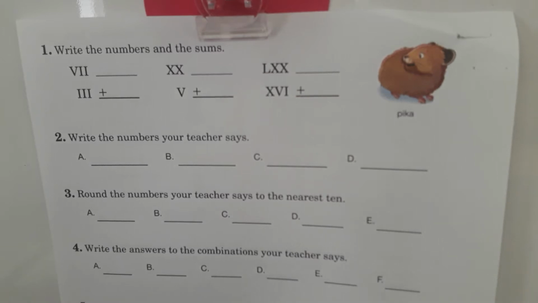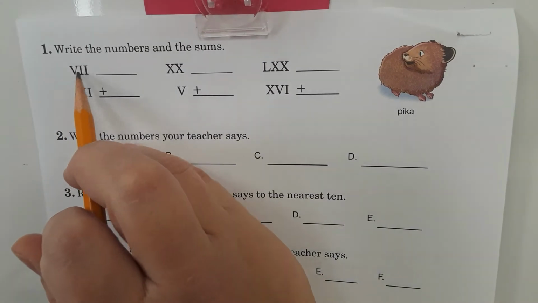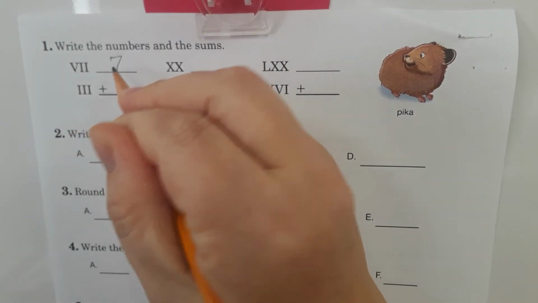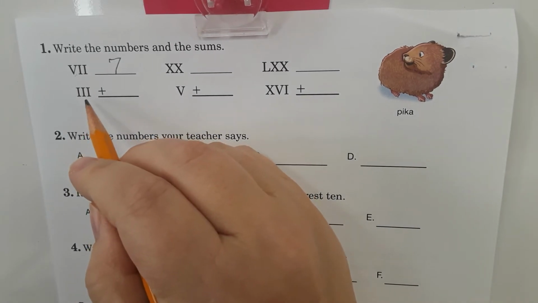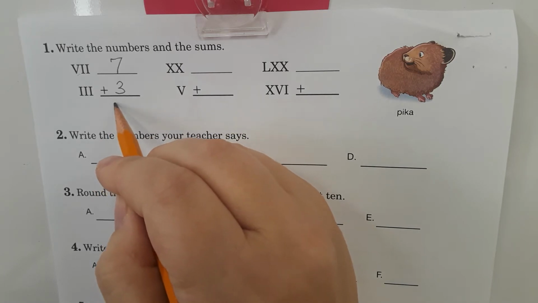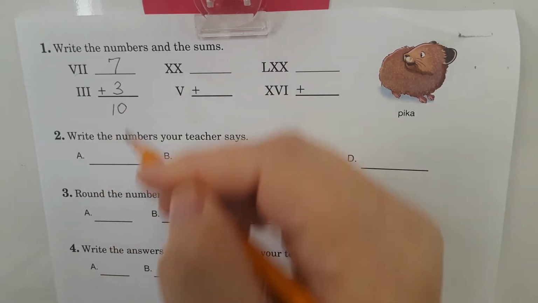This is your classwork for lesson 142. Number 1, write the numbers and the sums. VII, 5, 6, 7. I, 1, 2, 3. 7 plus 3 equals 10.